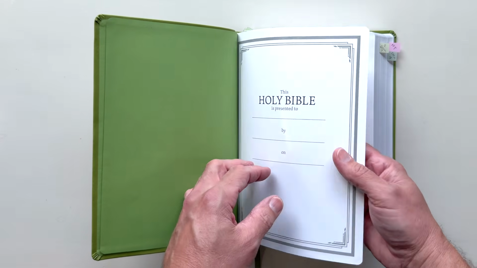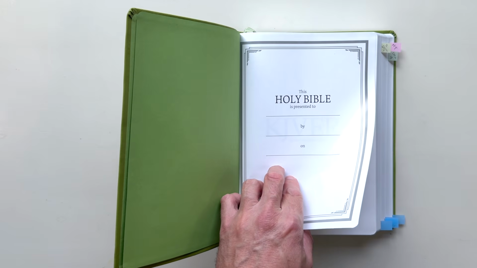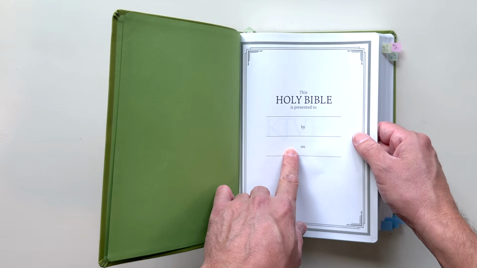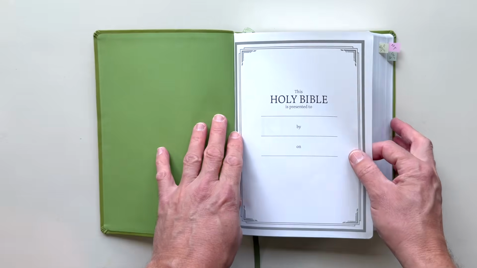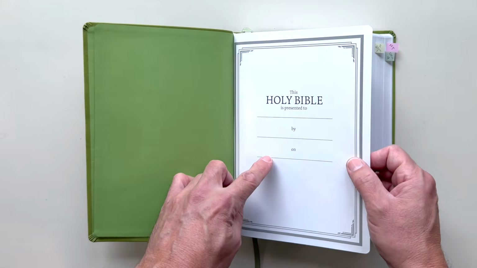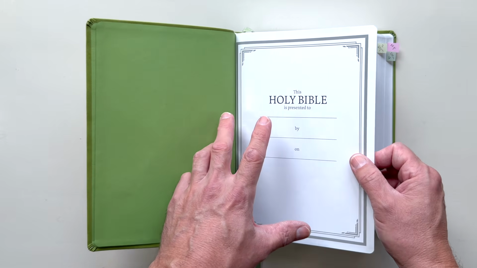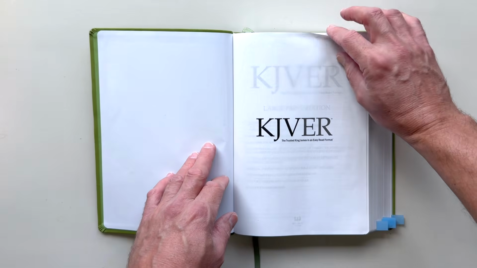This is a glossy paper, so I'm not sure how well ink, a pen, would do on this. I've noticed that when you write on glossy paper, sometimes it just smears. So I'm not sure. I would have liked to have seen that be just regular paper, or like a cardstock, but not have that glossy finish on it.